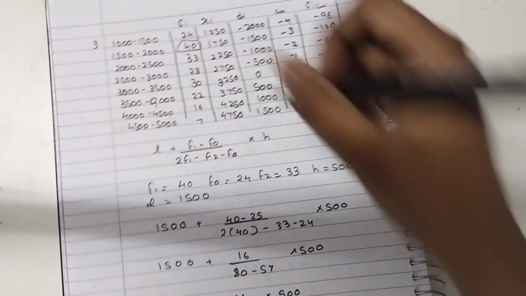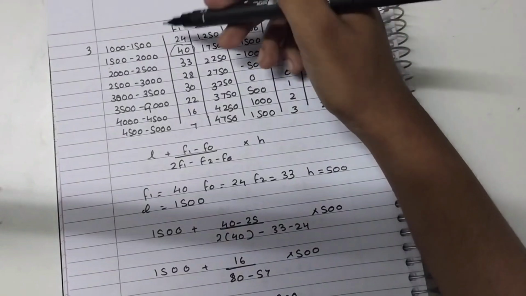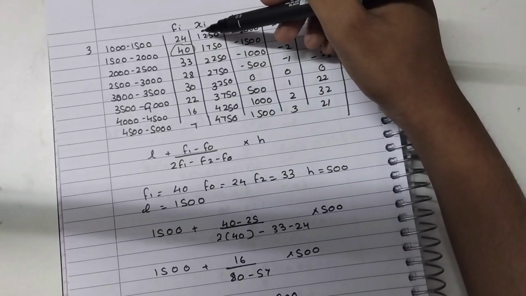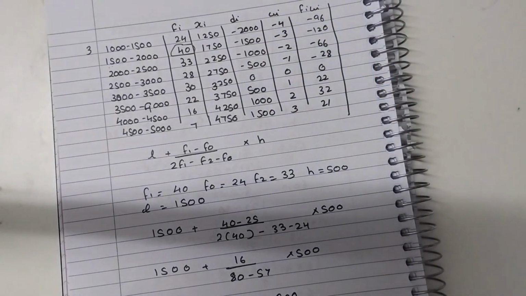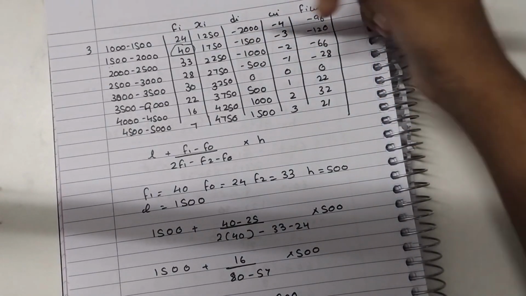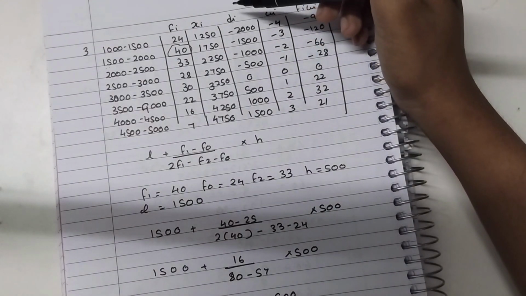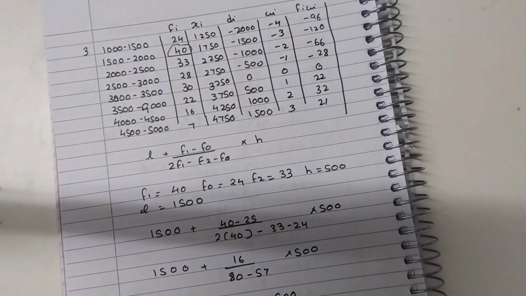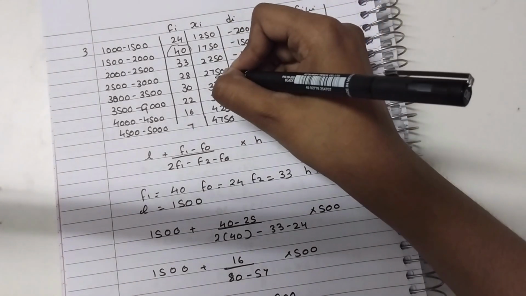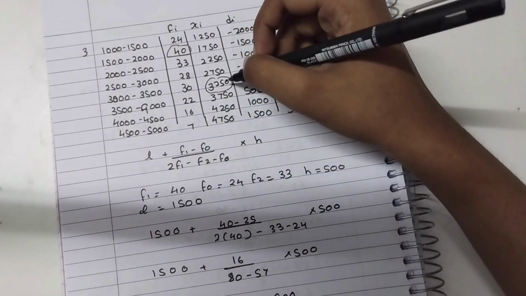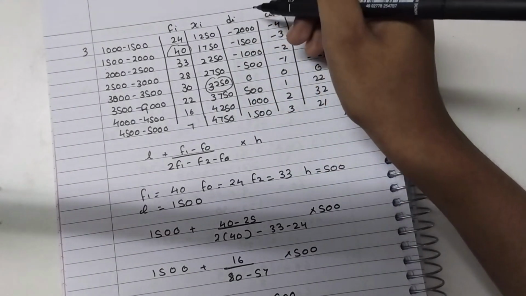So they've given us the values of fi, so we need to find the values of xi, which is the upper limit plus the lower limit divided by 2, which is equal to 1,250. And we're going to use the step deviation method. So after finding the values of xi, we need to find the value of di, which is the value of xi minus the assumed mean. Here we're taking 3250 as the assumed mean. So 1250 minus 3250 is equal to minus 2000, and so on.